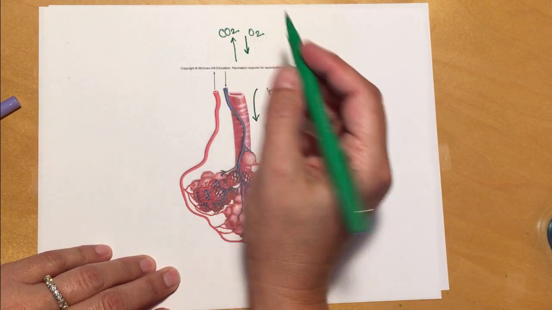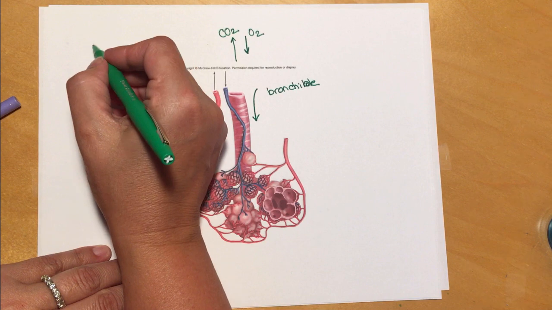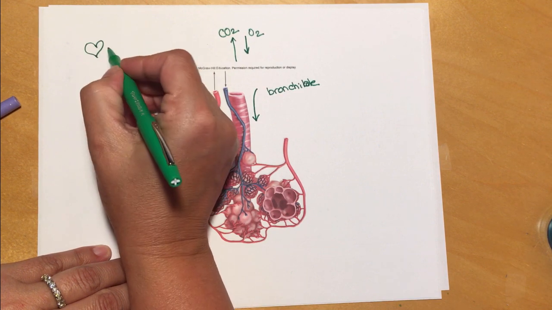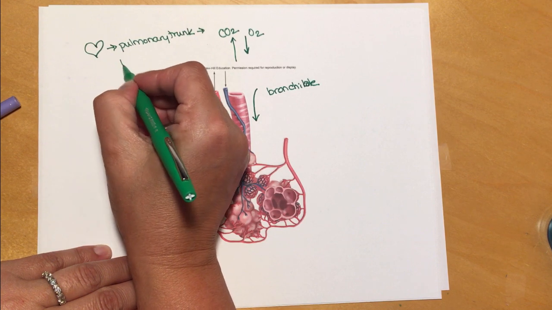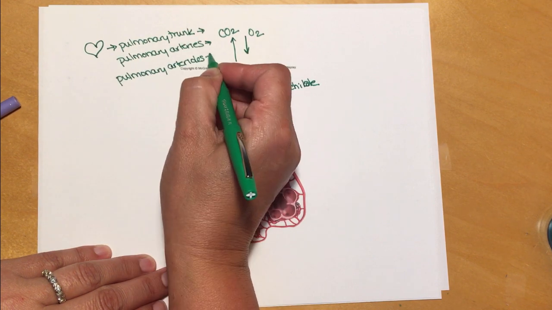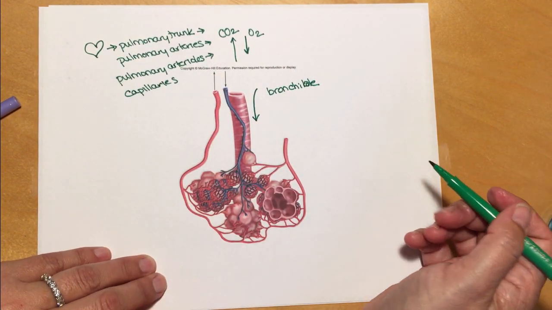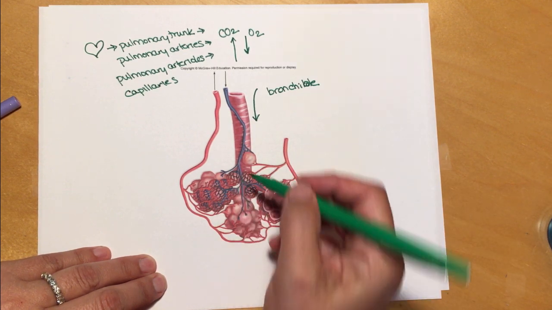Remember, coming from the heart, we have blood that is going to go into the pulmonary trunk. From there, it's going to go into the pulmonary arteries, arterioles, and then capillaries. And we can see the capillaries right here.